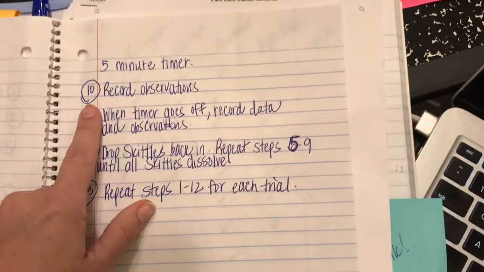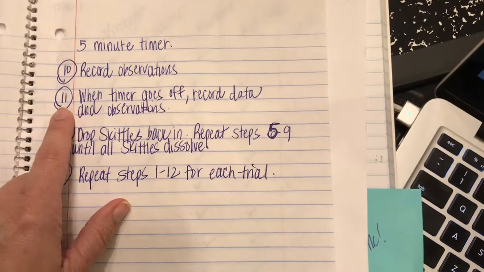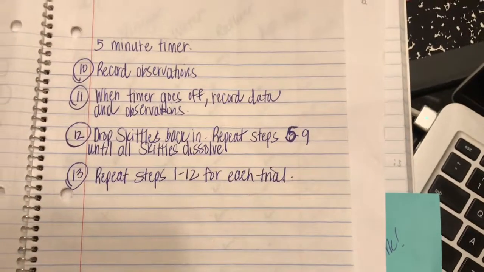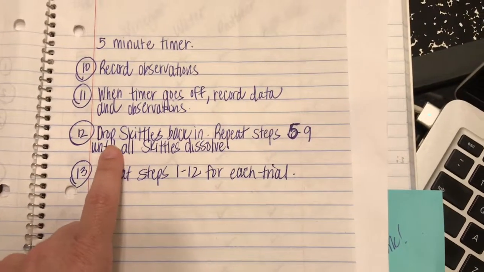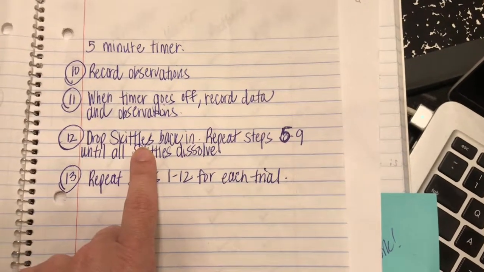We're going to continue to record our observations in our data log. And once again, when the timer goes off, we're going to record our data and observations. It seems very repetitive. So then you get to a point where you can just say, after the timer goes off, we're going to drop our Skittles back in.